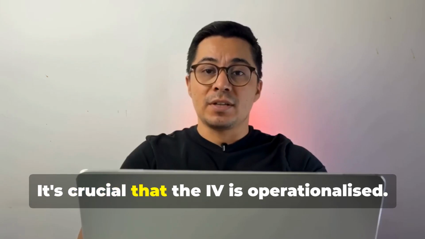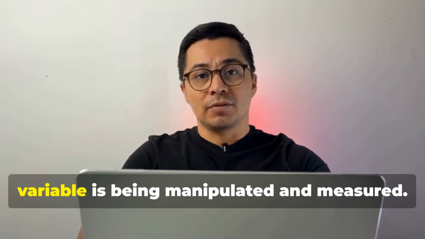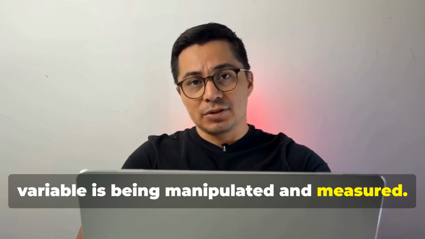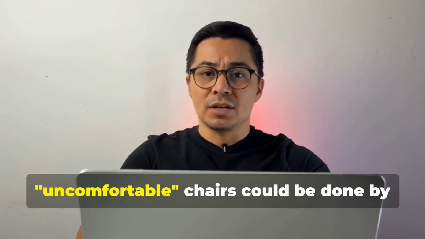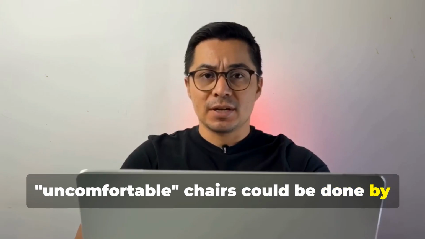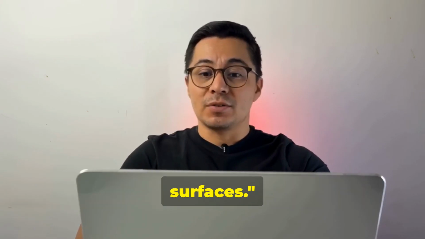It's crucial that the IV is operationalized. This means clearly defining how the variable is being manipulated and measured. In Dr. Huang's case, operationalizing comfortable and uncomfortable chairs could be done by specifying them as chairs with soft cushions or chairs with harder surfaces.